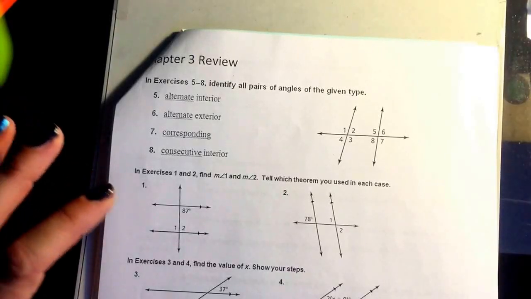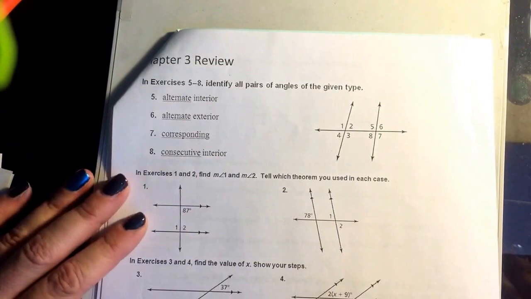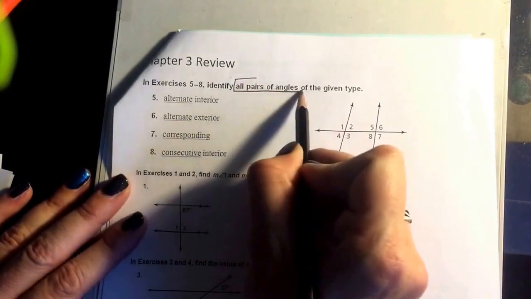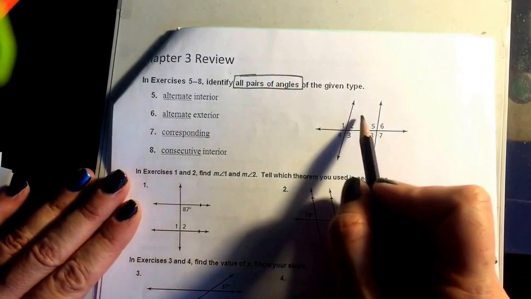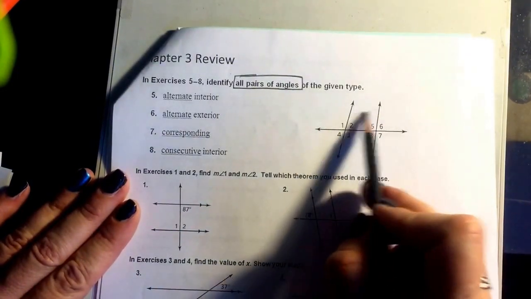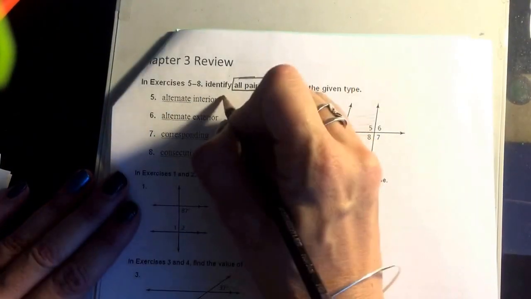Here we go. Geometry Chapter 3 review. All the angle correspondence and the angle names. This direction says all pairs of angles, not some, all of them. Which ones are alternate interior? Interior angles are going to be between the two lines that are cut by the transversal.